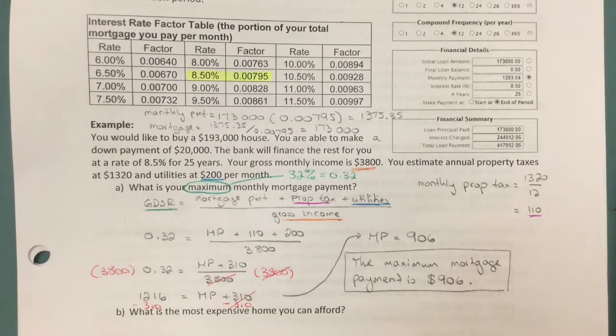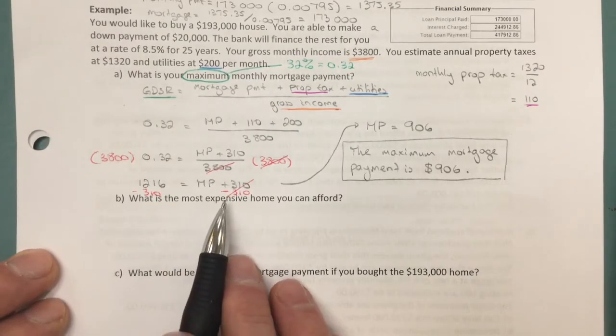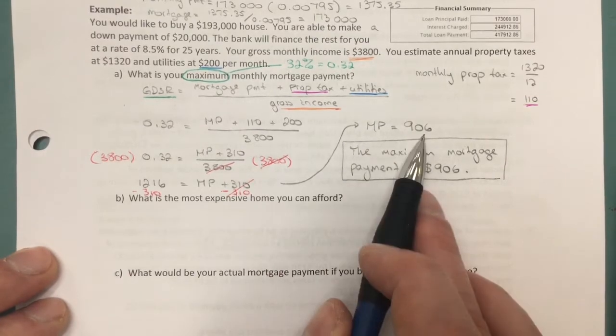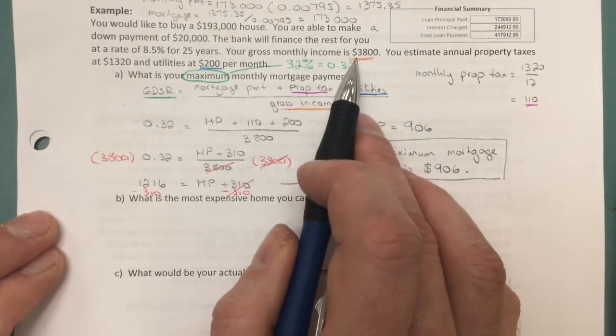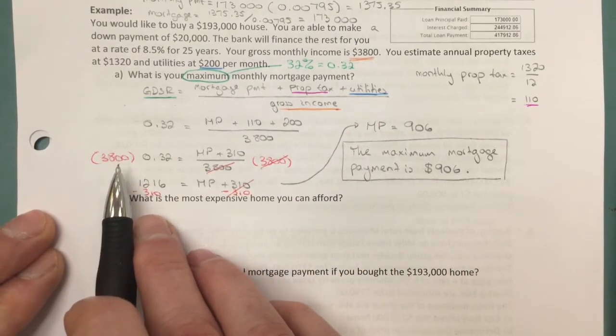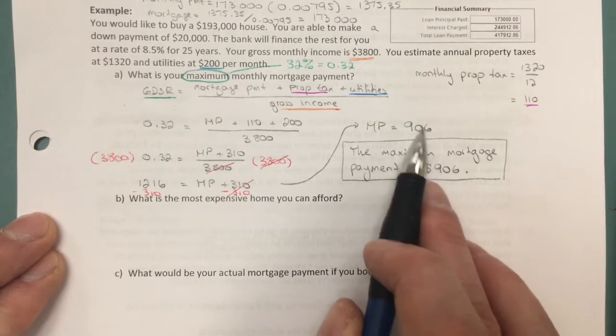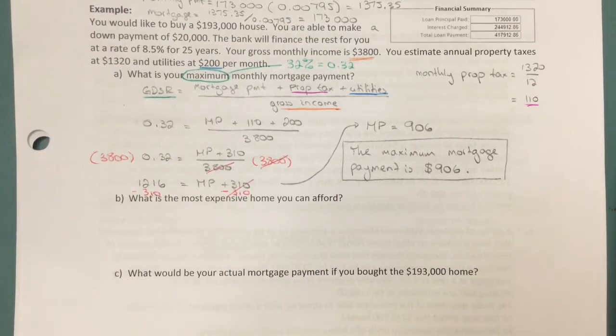And that gives me $906. And question B uses this maximum mortgage payment that I can afford based on 32% of my income. This maximum mortgage payment, how much of a mortgage can I get for it?